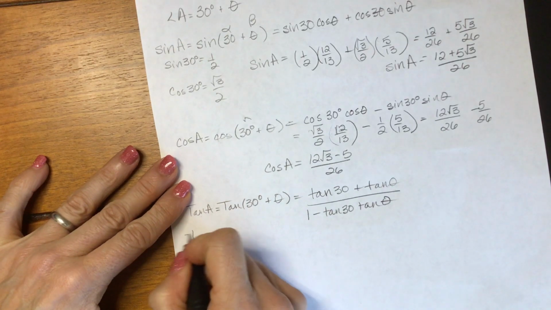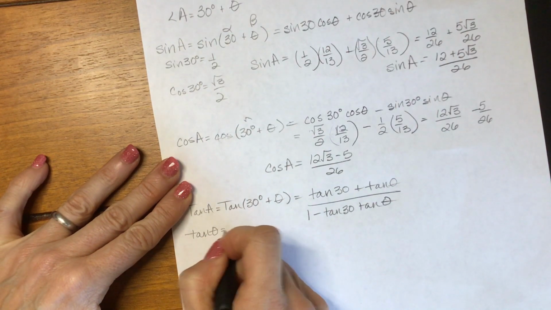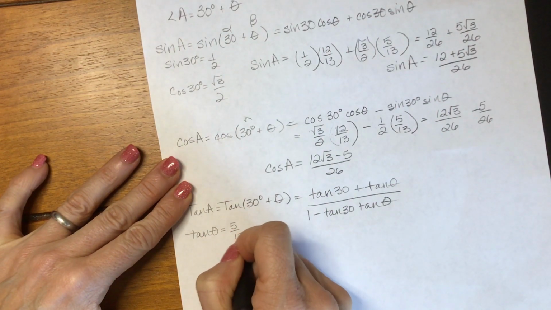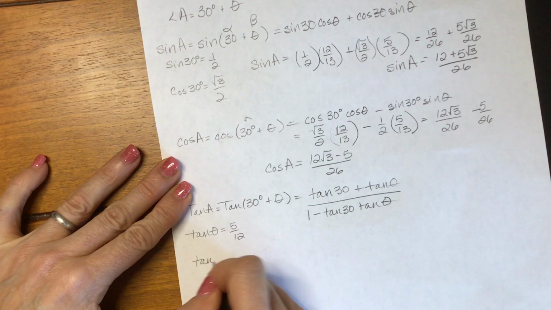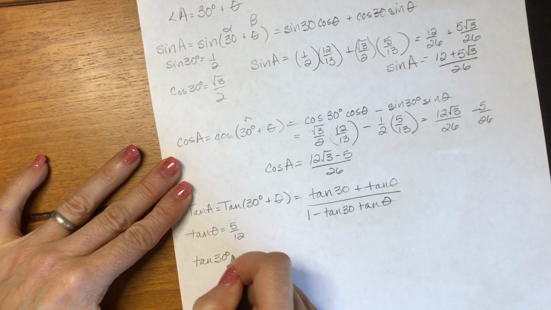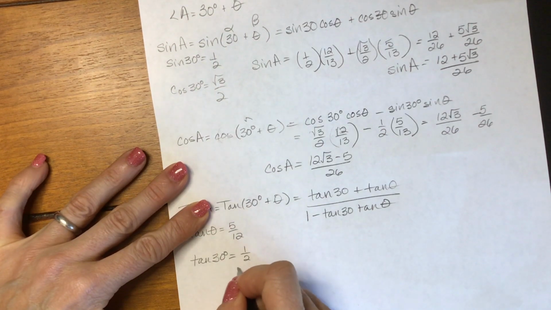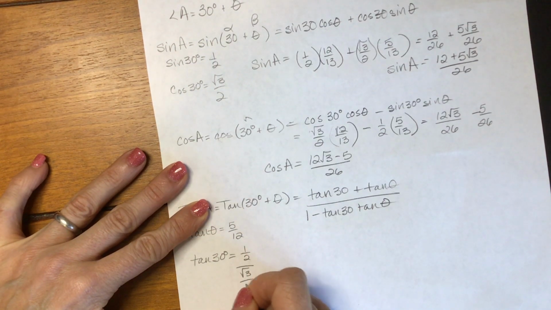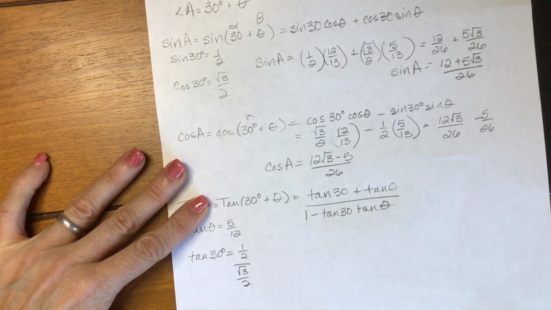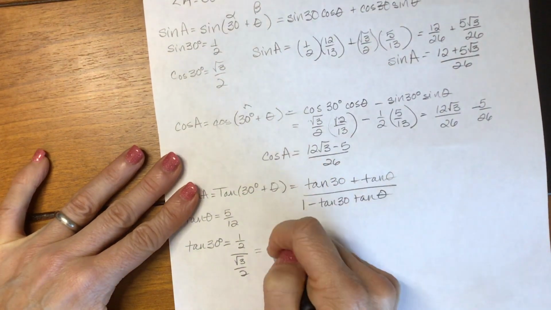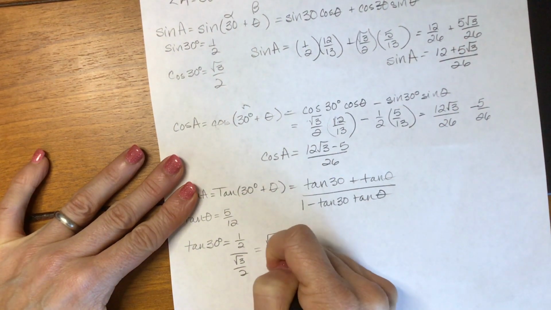So we know tangent of theta is 5/12, and tangent of 30 degrees is sine over cosine, which is 1/2 divided by root 3 over 2. And that simplifies to be root 3 over 3.